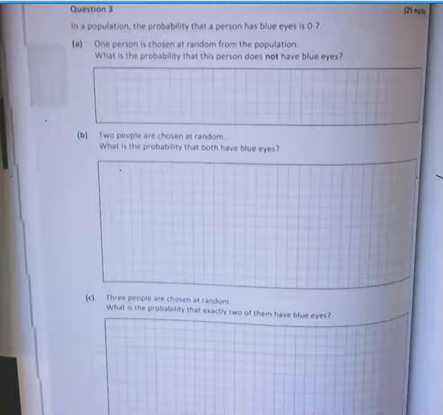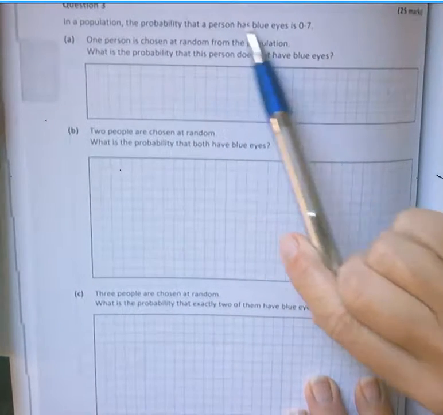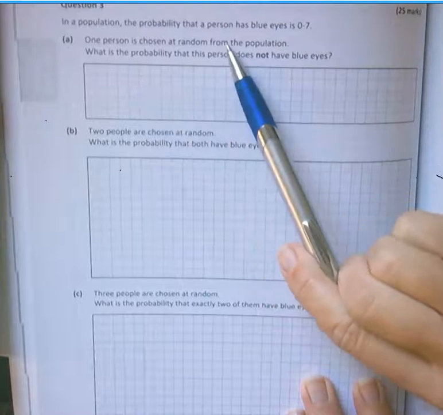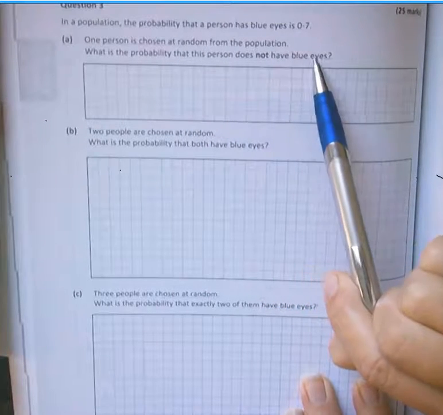Okay, 2019 exam paper 2, question 3 was a probability question. It says, in a population, the probability that a person has blue eyes is 0.7. One person is chosen at random from the population. What's the probability that this person does not have blue eyes?